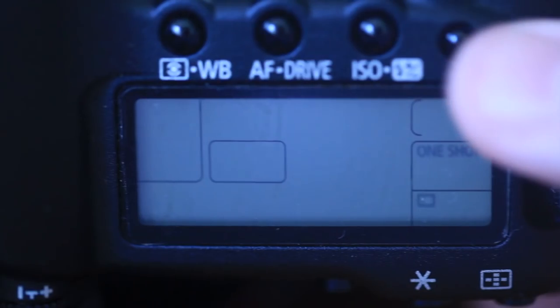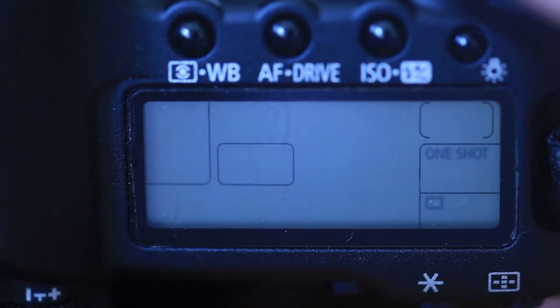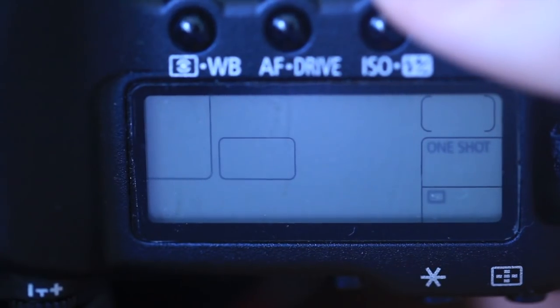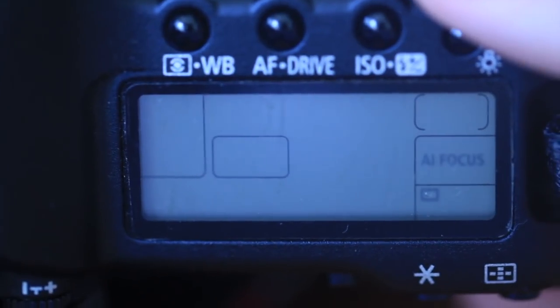The most important one is one shot focus, when your camera will lock in the focus on the subject after you half press the shutter button. I use that 90% of the time, and that is the most used focusing mode in photography.